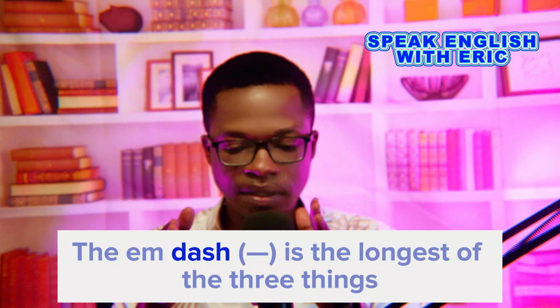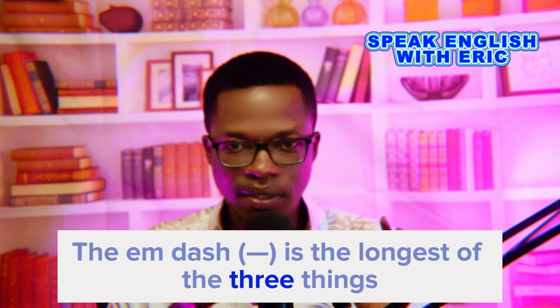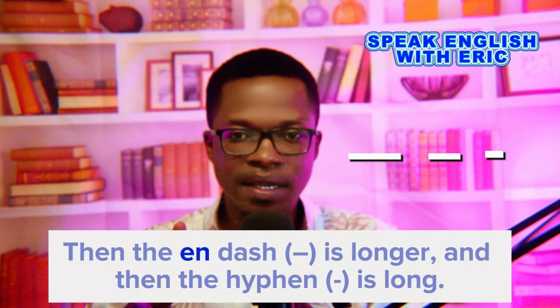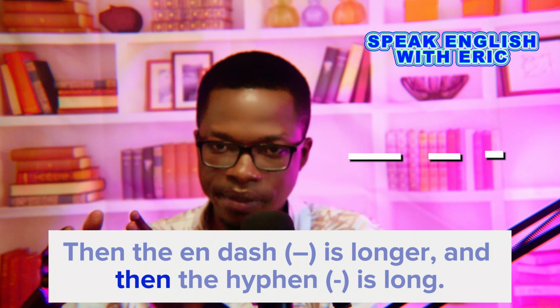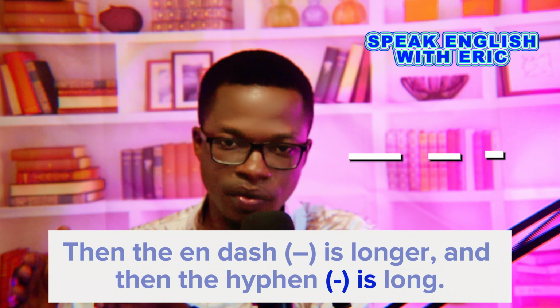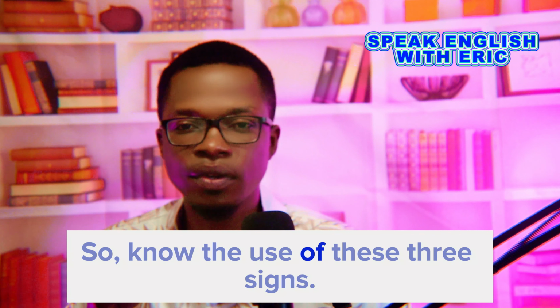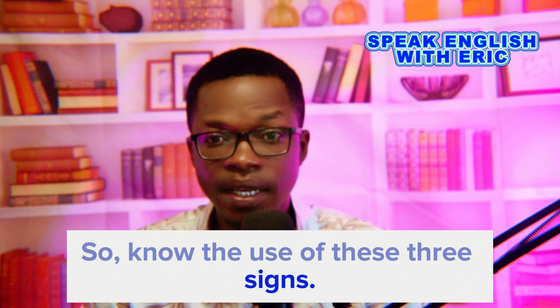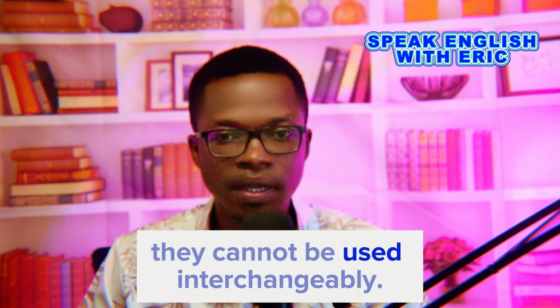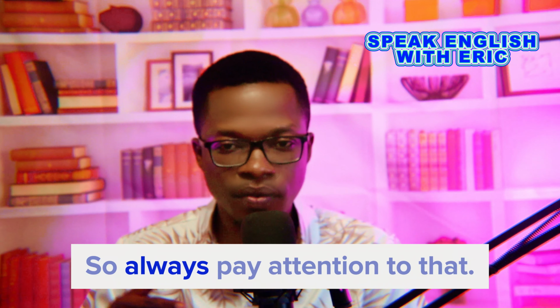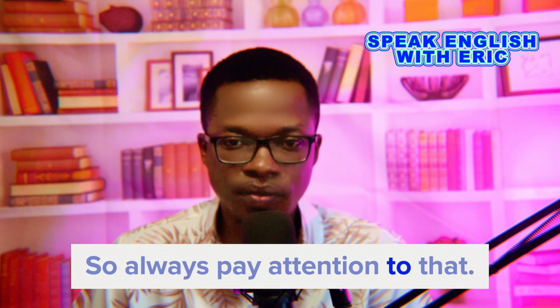So the M dash is the longest of the three things we've talked about. Then the N dash is shorter, and then the hyphen is the shortest. So know the use of these three signs. They are not the same. They cannot be used interchangeably, right? So always pay attention to that.